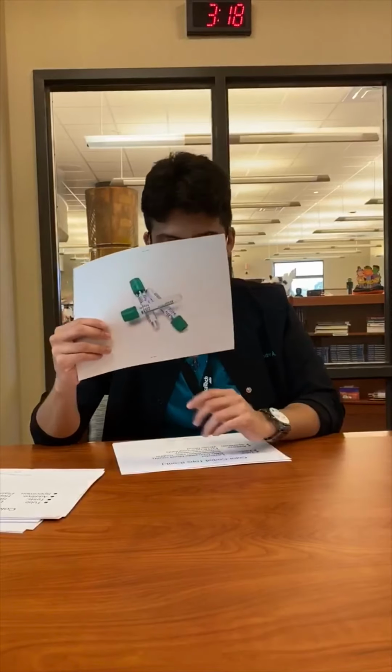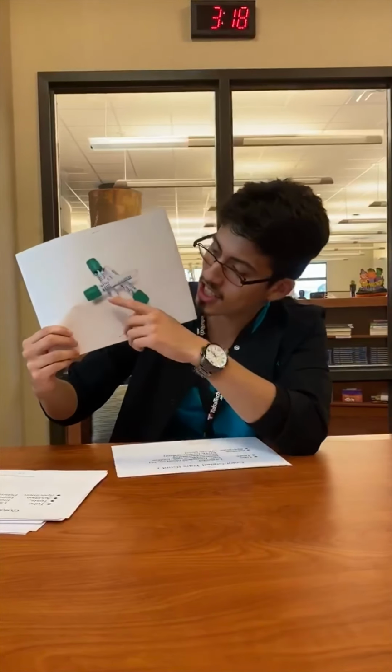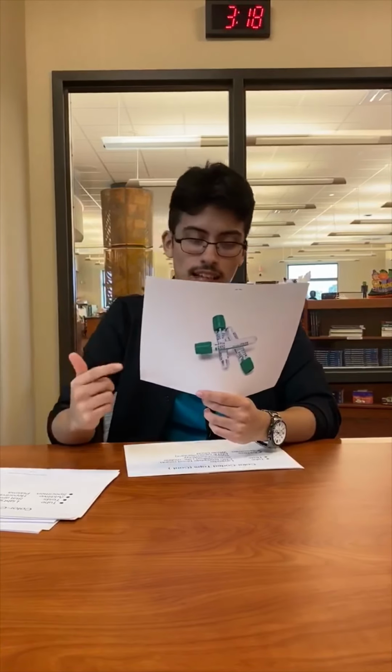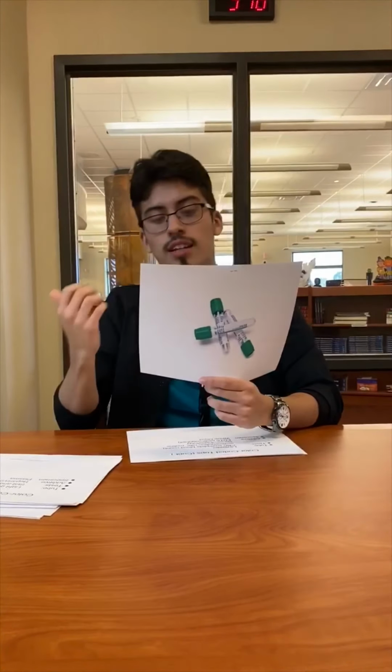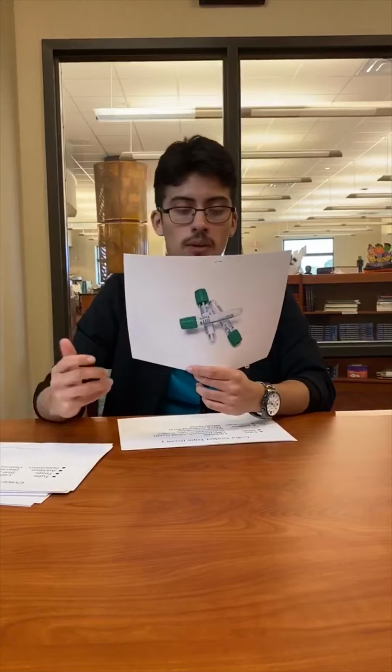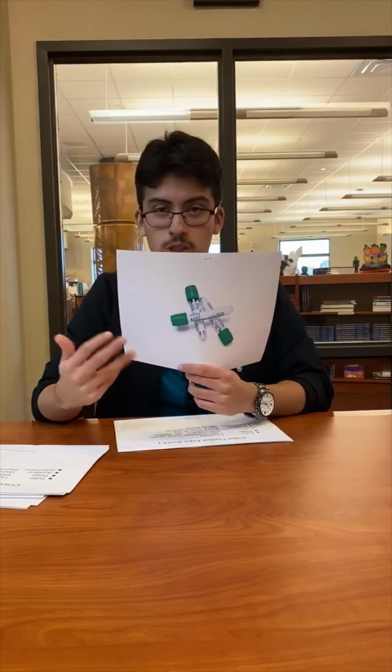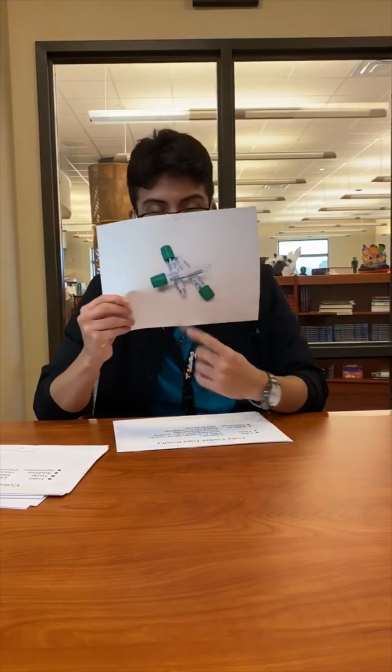Now we have green. As you can see here, it's just a perfectly green top, and the test is used for stat routine chemistry tests like the last one, but this one deals with ammonia, electrolytes, and arterial blood gases, or ABGs. Its additive is sodium heparin, lithium heparin, or ammonium heparin. So it's a vast majority of them, and it's used with double spun plasma. So this is green. We're almost done.